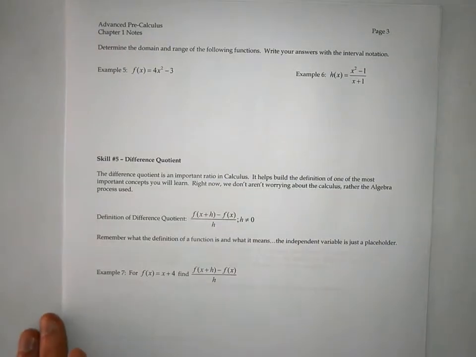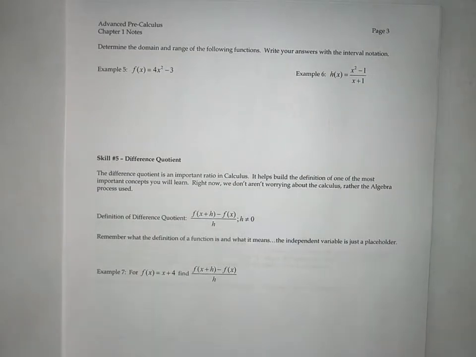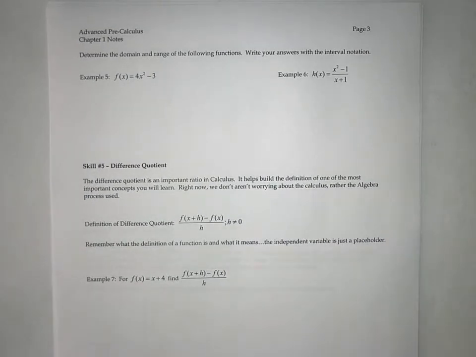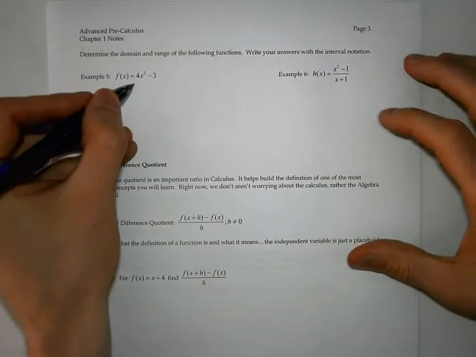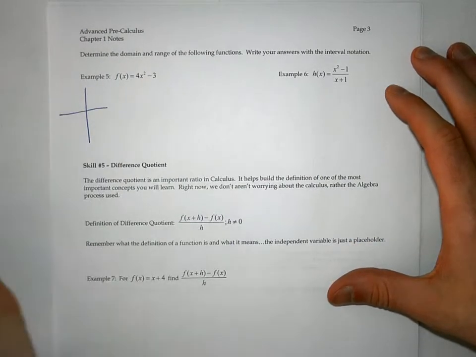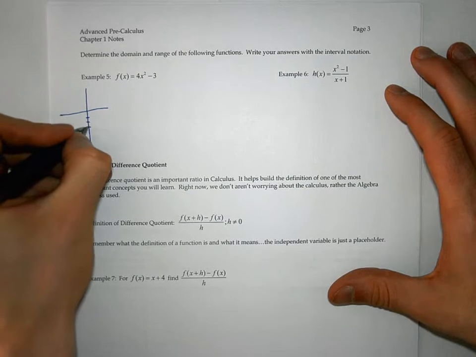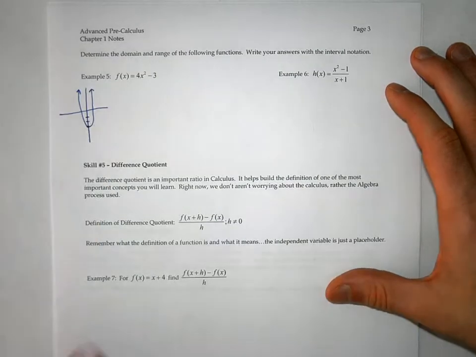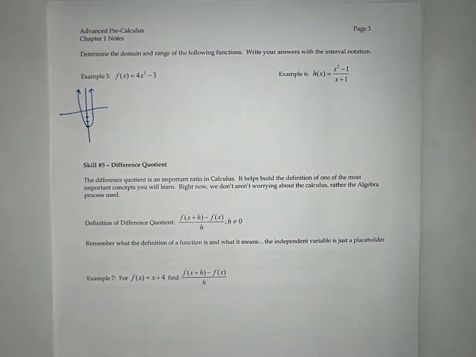So here we want to look at finding the domain and range for each of these graphs. The first one, f of x is equal to 4x squared minus 3. Now this one is going to help us by graphing it out. So we want to look at the graphical perspective of this. 4x squared minus 3, that's a skinny parabola that is 3 units down. So it's got this sort of skinny parabola here, 3 units down.